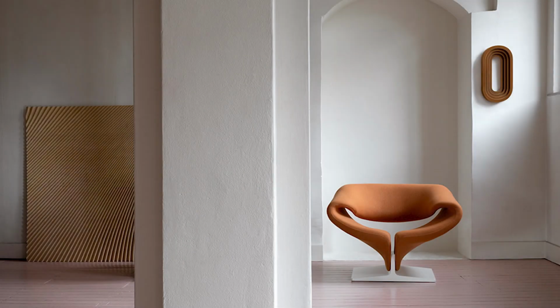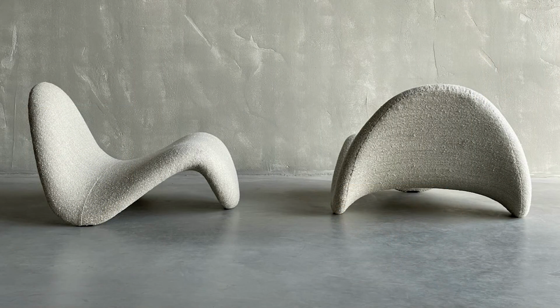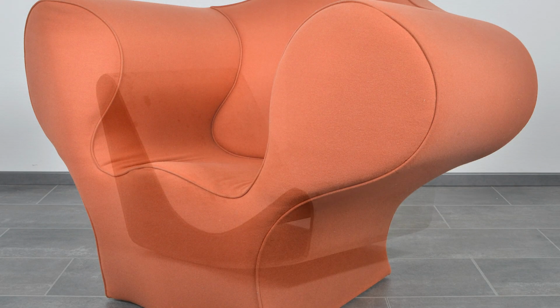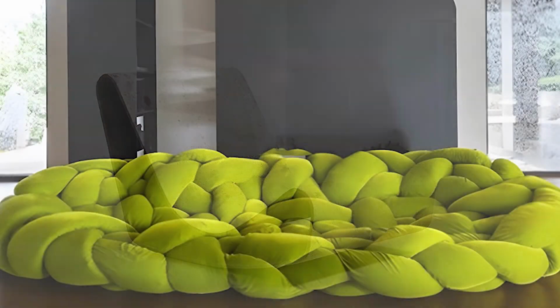Think of the ribbon chair, or the tongue chair, the big easy chair by Ron Arad, or the loop chair, or the boa sofa.